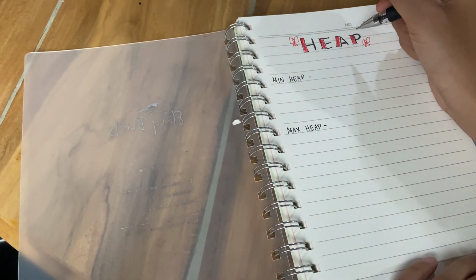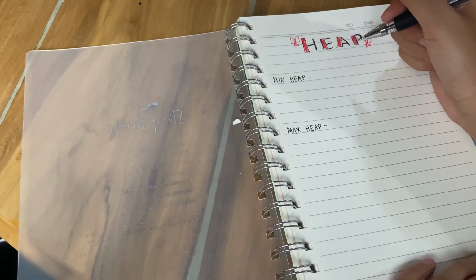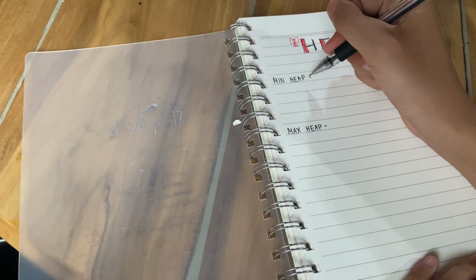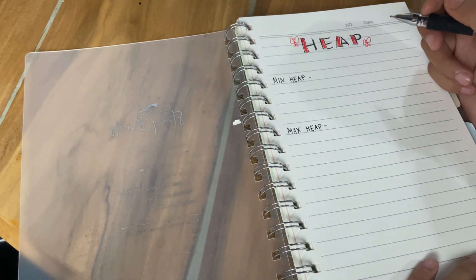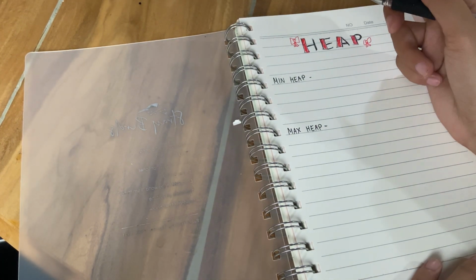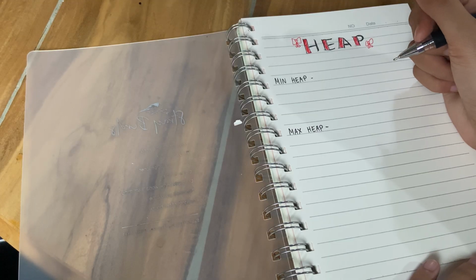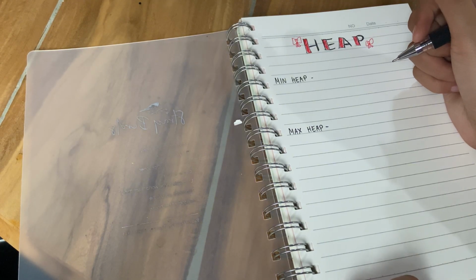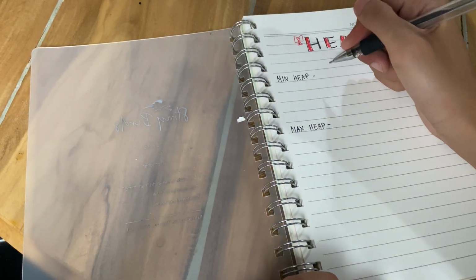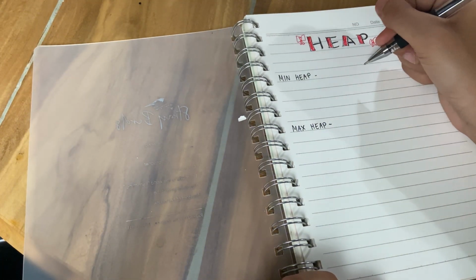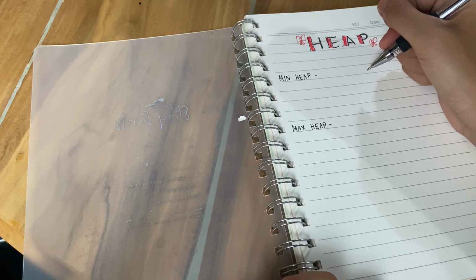A heap is a special kind of binary tree. There are two kinds of heap, the min heap and the max heap. So what is the special property that makes a heap different from the binary tree? The property is that in a min heap, for every node x in the tree, all of x's children are going to be larger in value than x.